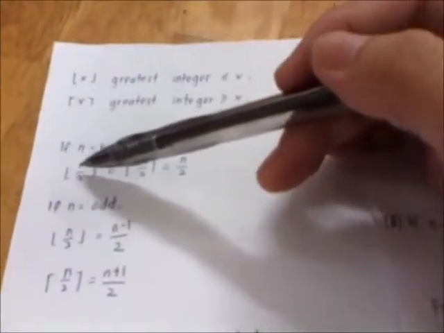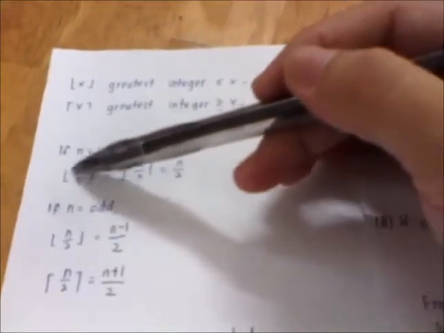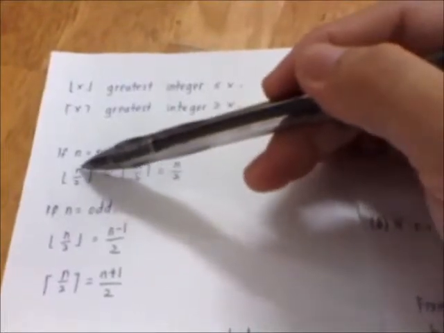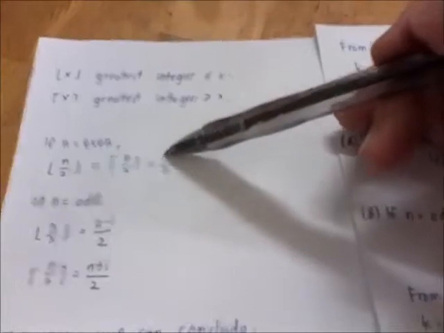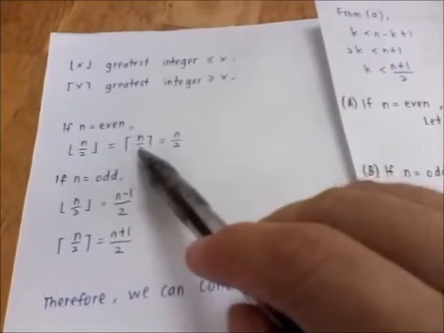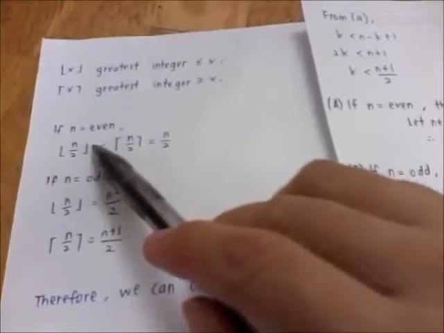The reason is, when n is even, dividing by 2 gives a whole number, and the floor and the ceiling of a whole number are the whole number itself. So the floor and the ceiling of n over 2 is just n over 2. This is when n is even.